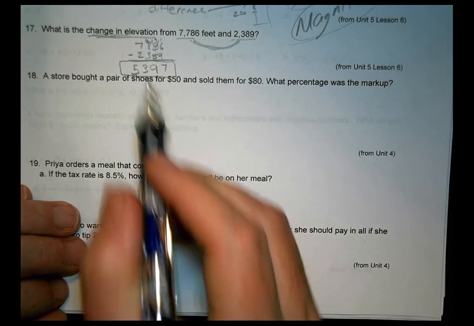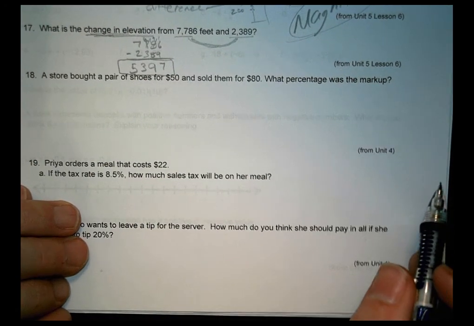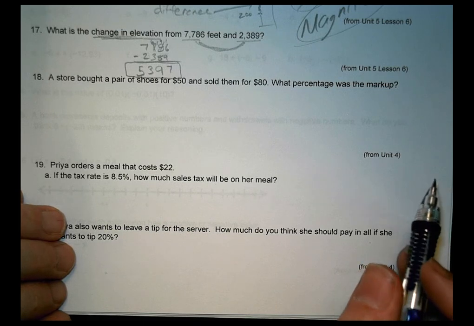All right, number 18. This is some review from Unit 4, which you did.